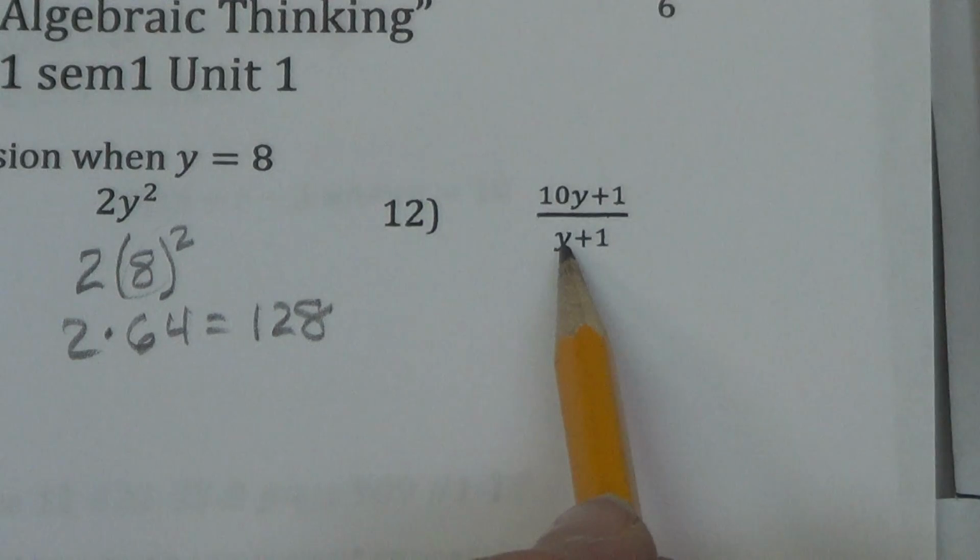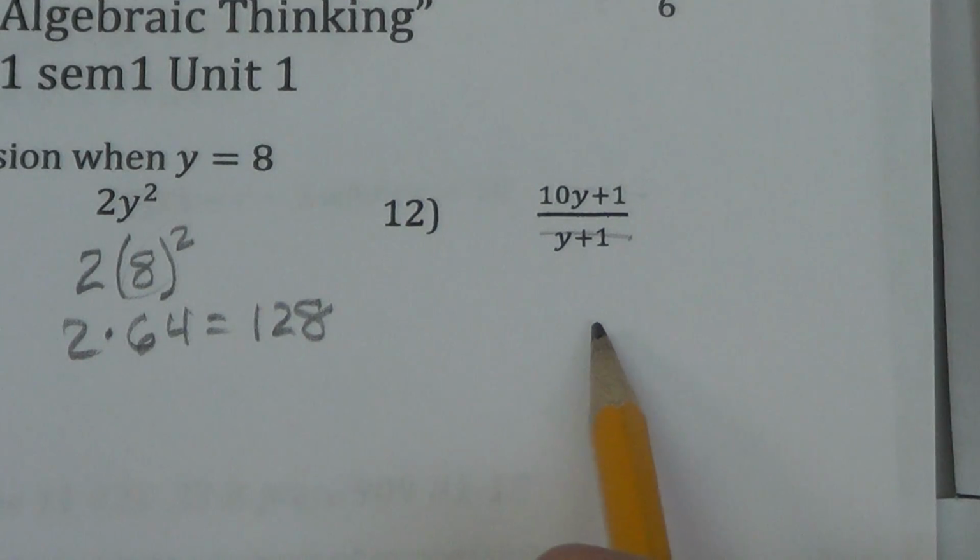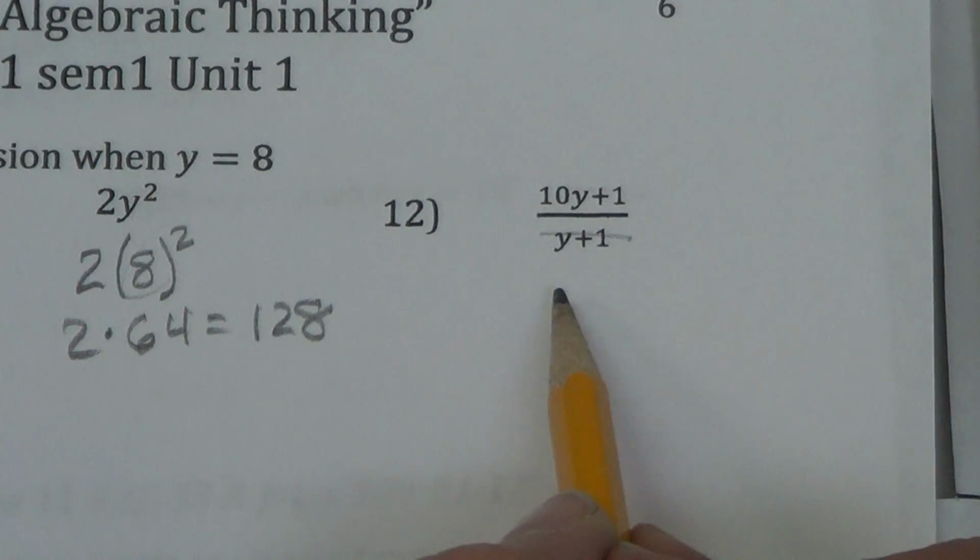10y plus 1 over y plus 1. You may not just cancel your y plus 1, by the way, in there. If you were to be tempted by that, you can only cancel factors.